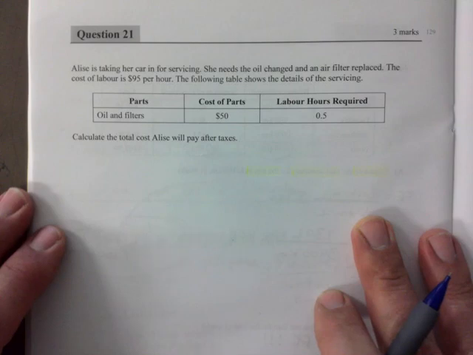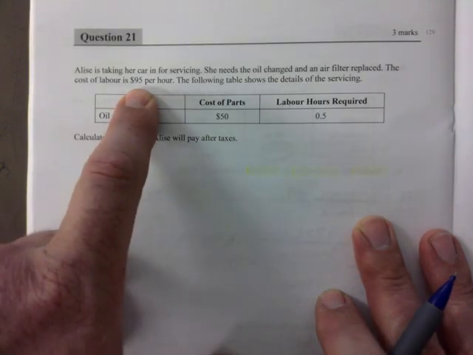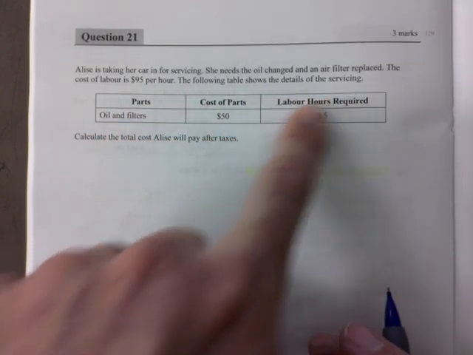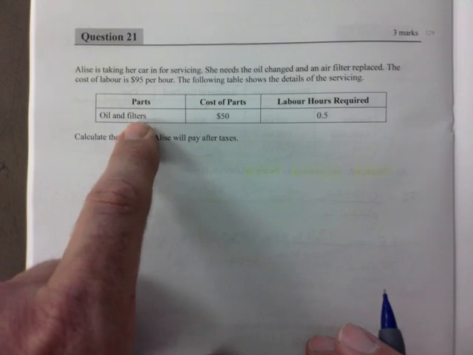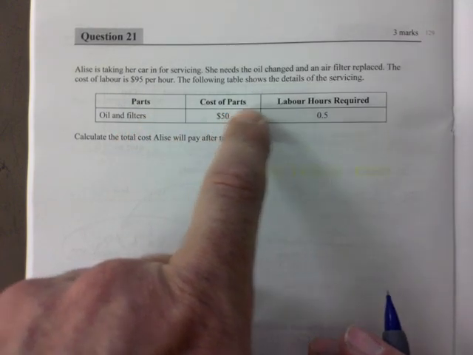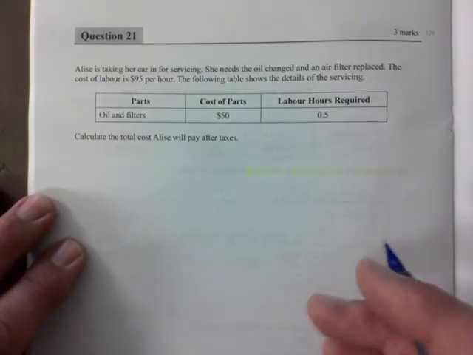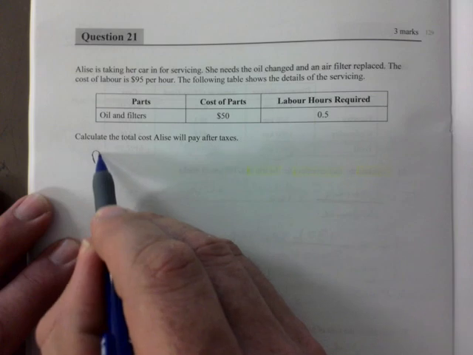Elise is taking her car in for servicing. She needs the oil change and air filter replaced. The cost of labor is $95 per hour. The following table shows the details of the servicing. So oil and filter, cost of parts, labor and hours required. Okay. So we're going to do this, parts and labor.